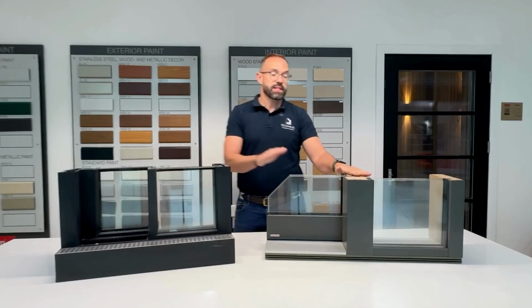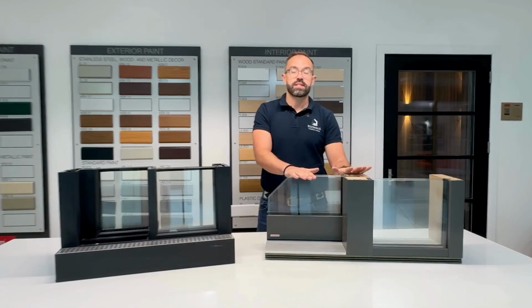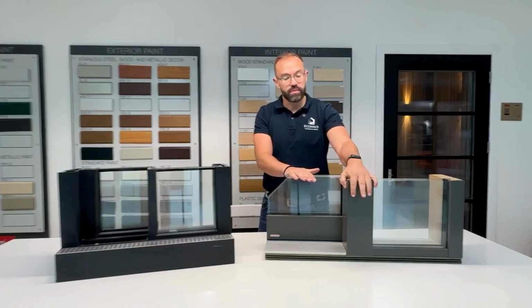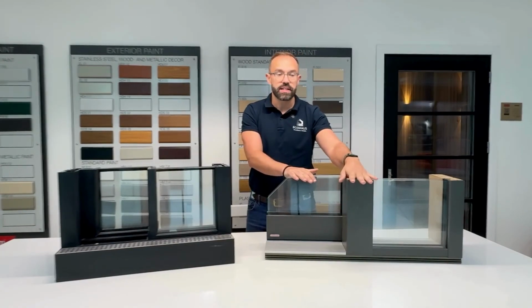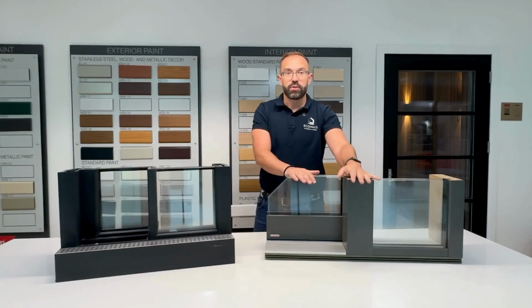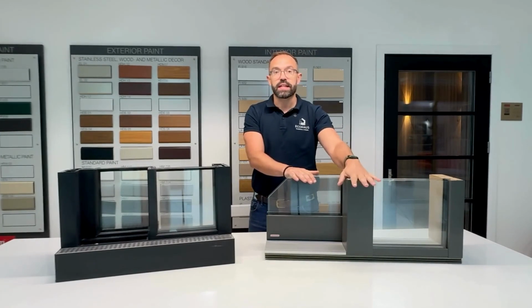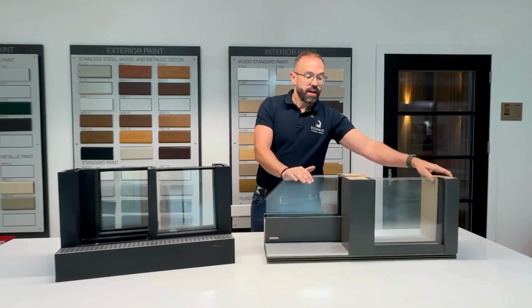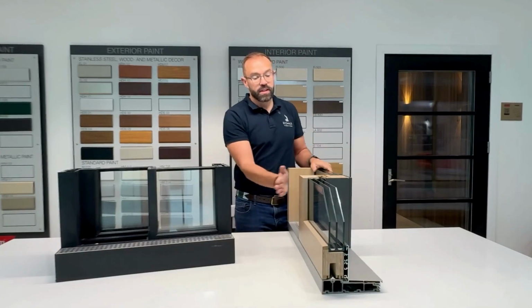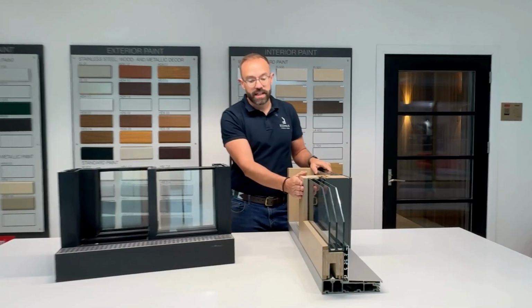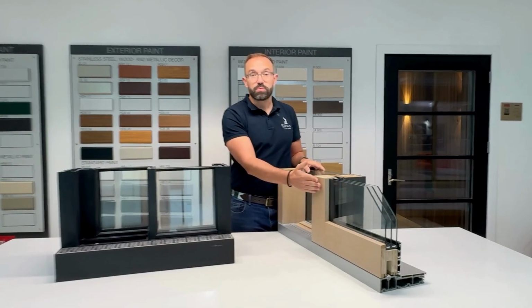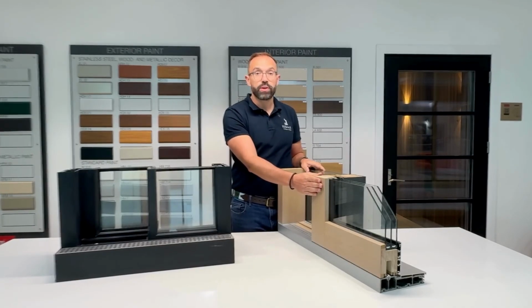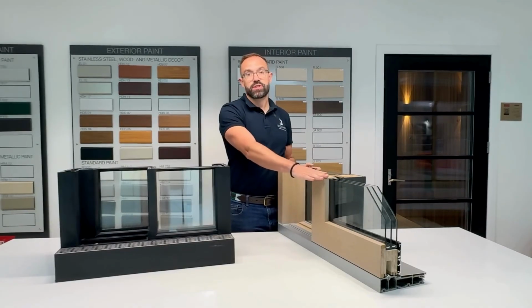So the Internorm, as I've said, is a timber composite sliding door system. Externally, we've got that aluminium clad, which is available in a range of standard colours, any RAL colour, and also a choice of some more specific Internorm only colours. And on the inside, we've got our timber finish. This particular example is oak, but you can also choose from spruce, larch, walnut, or you can have a painted finish on the inside.